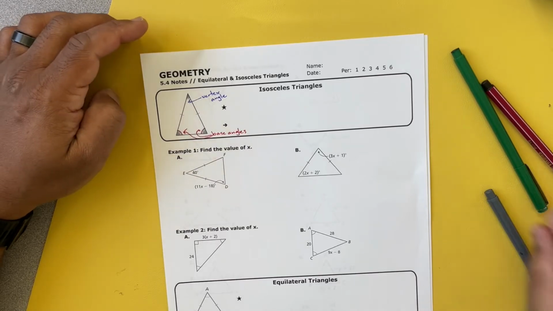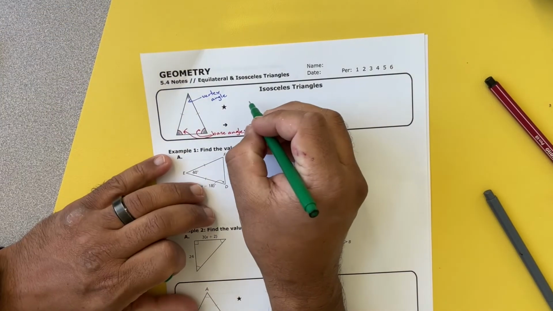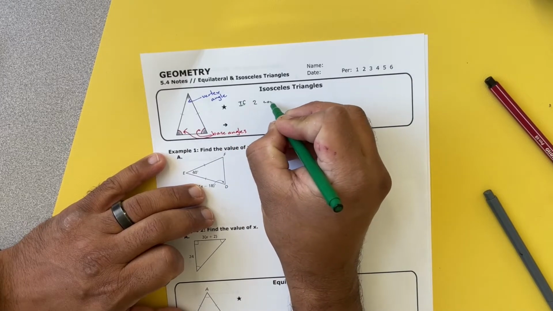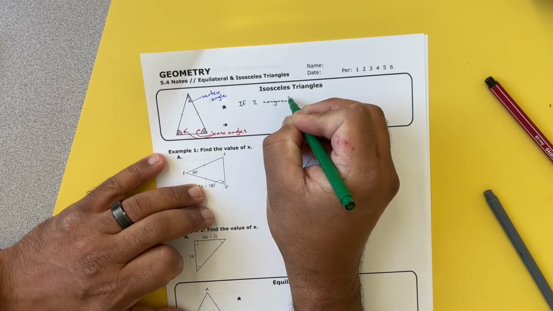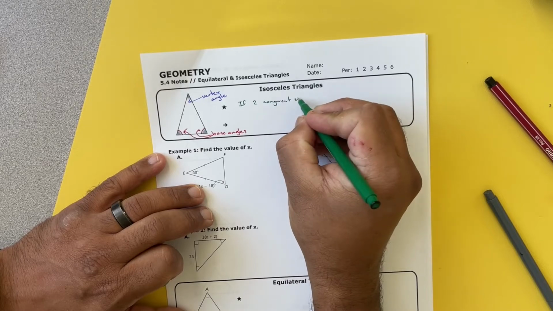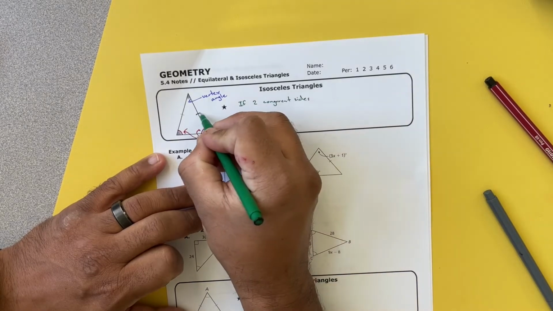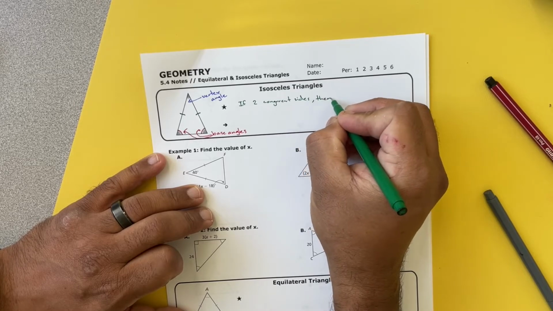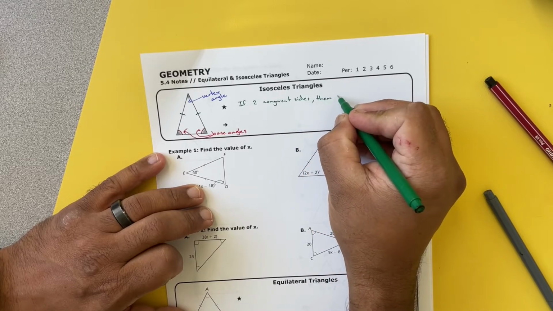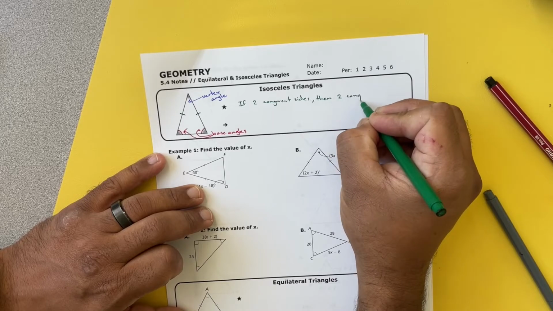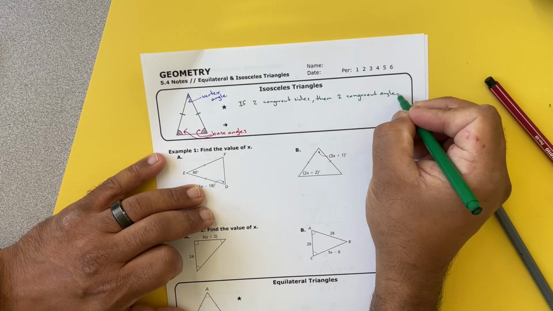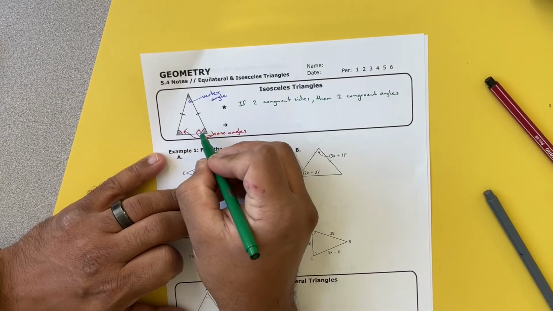And for isosceles triangles, if two congruent sides, so see them right there, then you have two congruent angles, and those are the base angles right there.